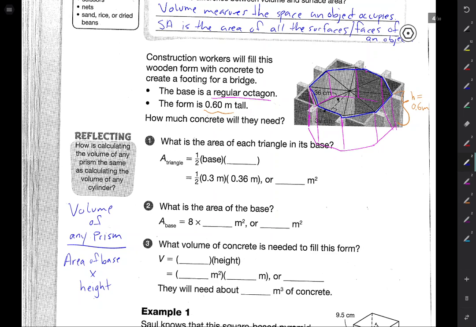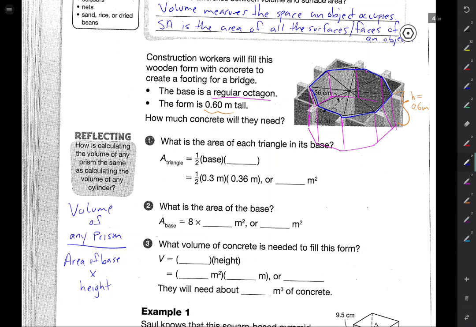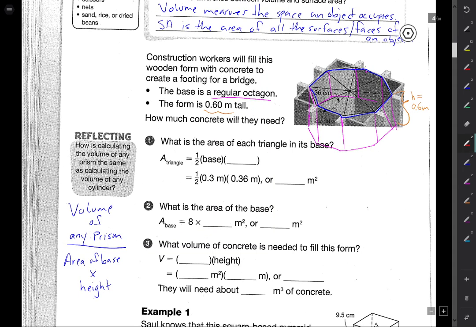So in this case, the area of the base is going to be the area of that octagon on the top of it. This one's a little bit trickier because we don't really know how to solve for the area of an octagon straight away. So let's start by finding the area of each triangle in this base. You can see that they divided this octagon up into all these triangles here. If we can find the area of one of them, then we can multiply it by 8, since there's 8 of them, and get that full area of the base.